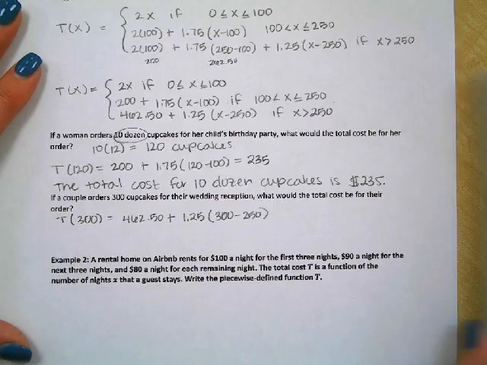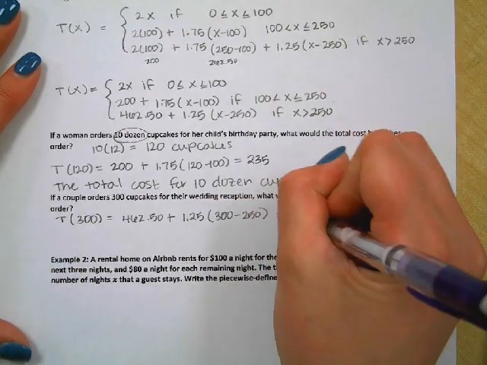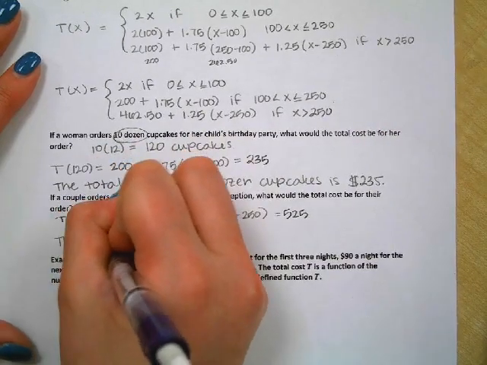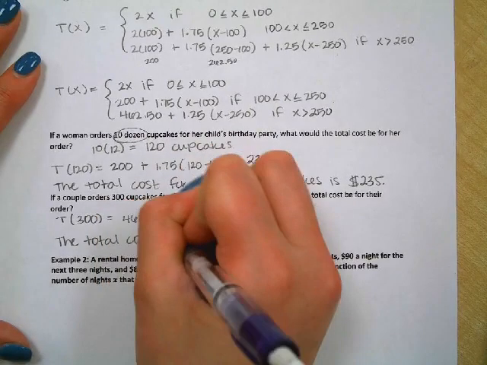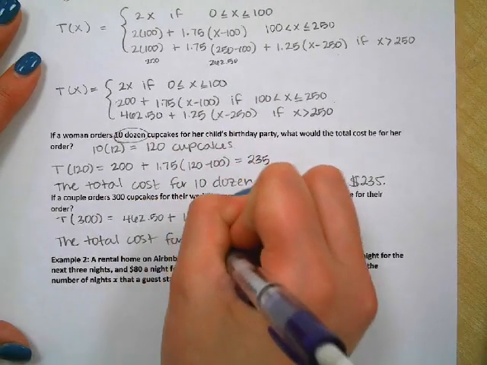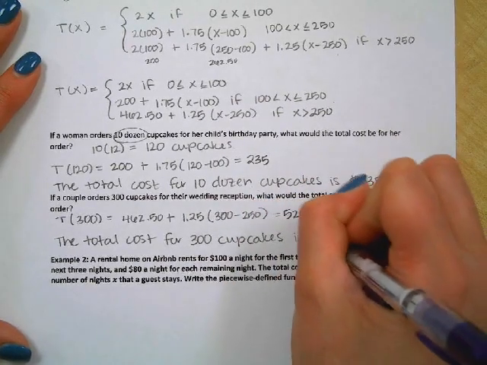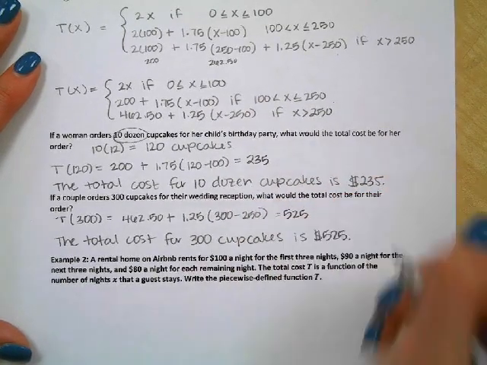And that's $525 total. So the total cost for 300 cupcakes is $525.